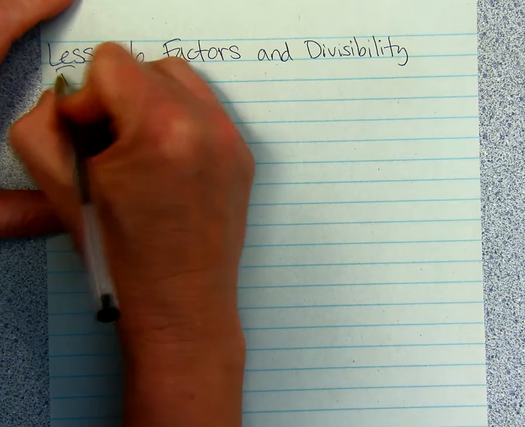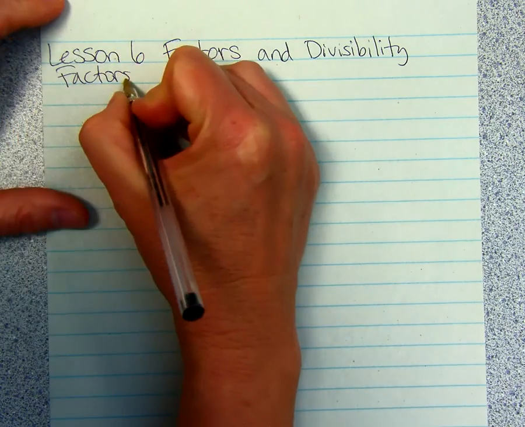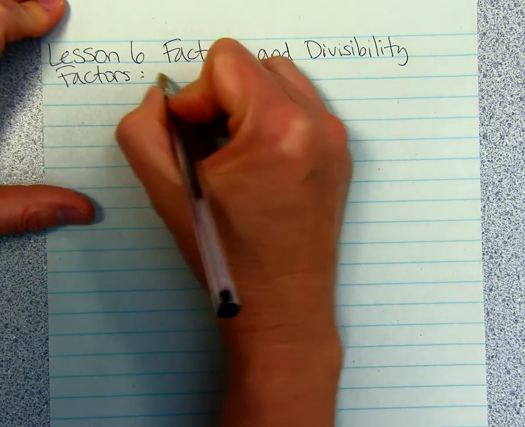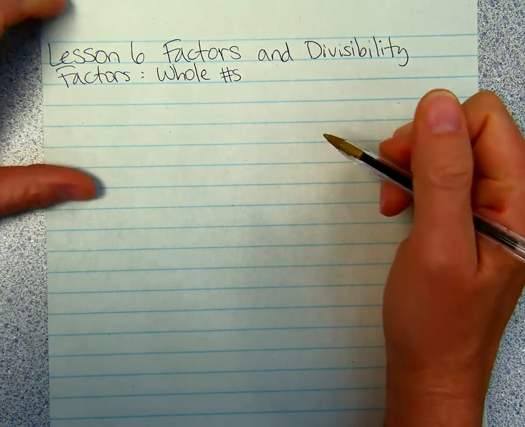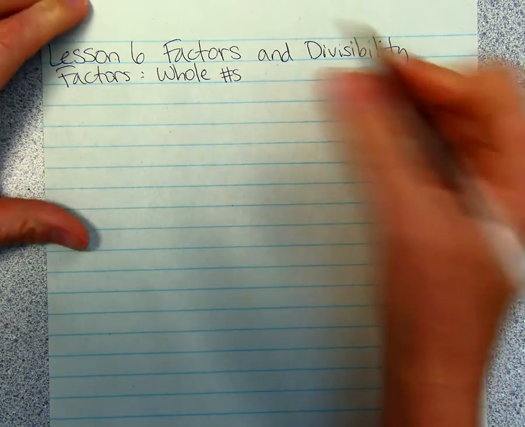So we're going to start with factors. Factors are whole numbers that divide evenly into another number without a remainder.